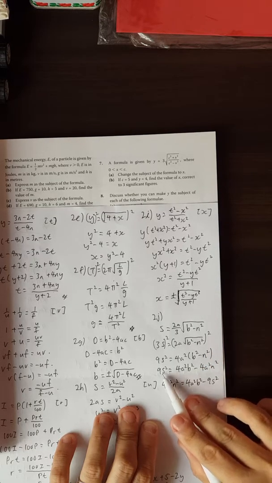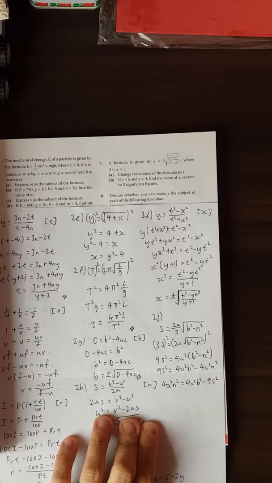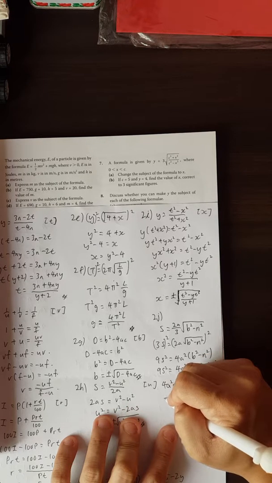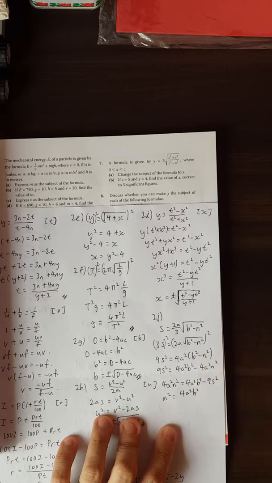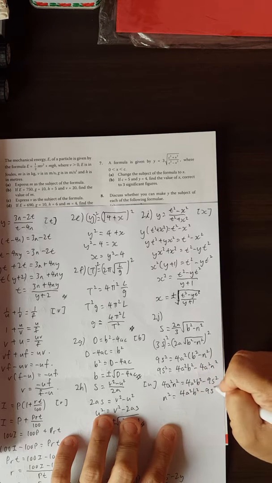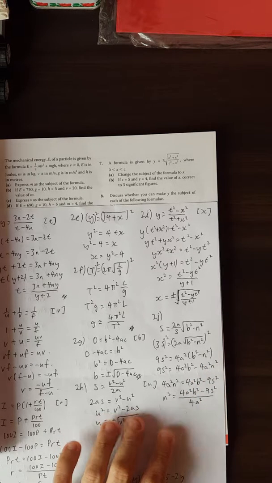So I shift this term to the right side. Then n squared equals 4a squared b squared minus 9s squared over 4a squared.